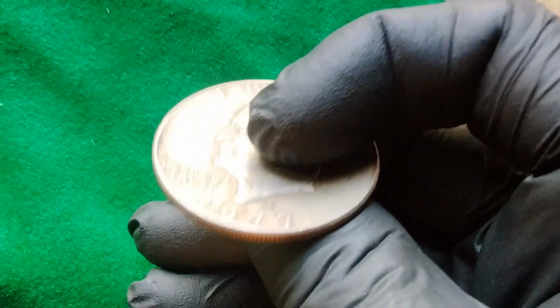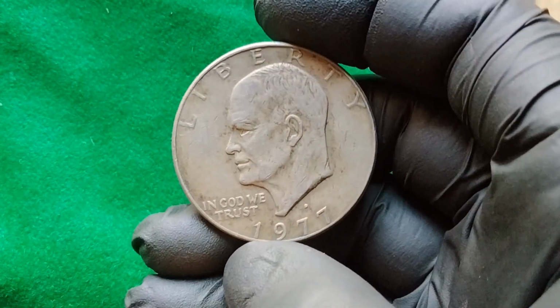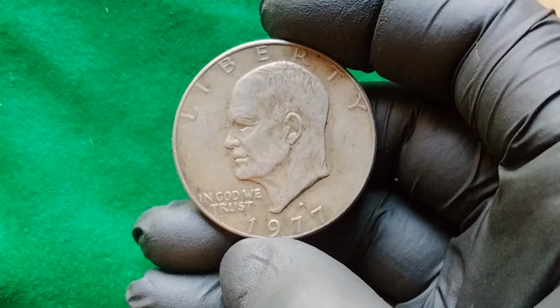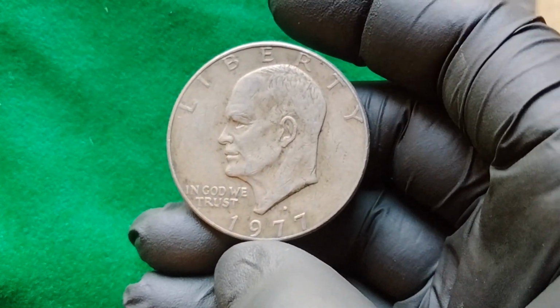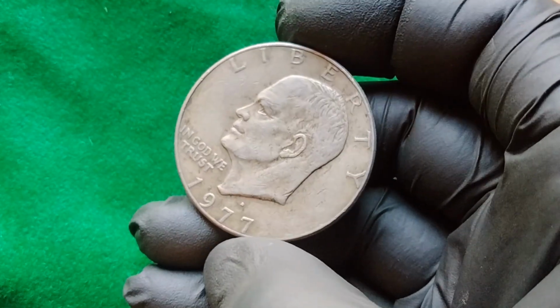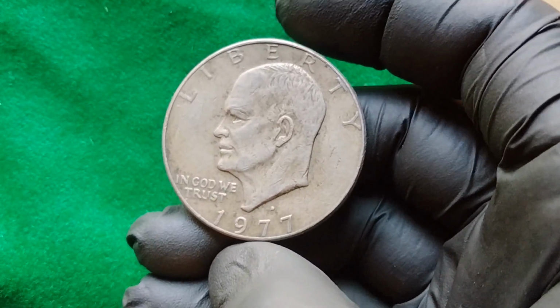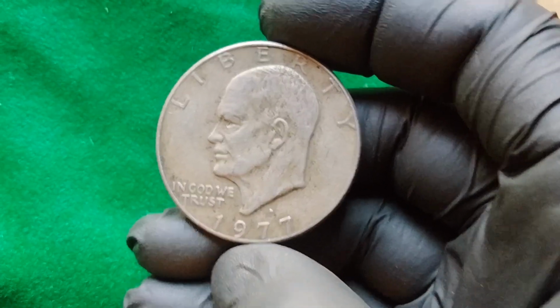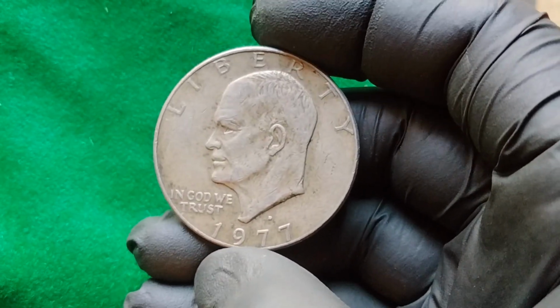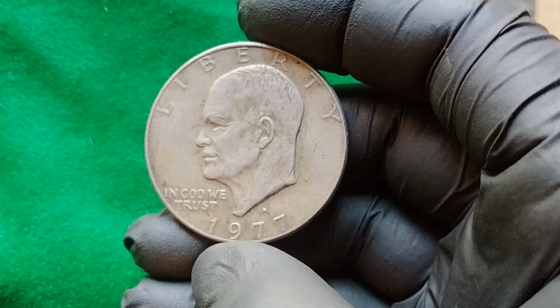The reverse includes the inscriptions United States of America and $1, which identify the country of origin and the denomination of the coin. The motto E pluribus unum, meaning out of many one, also appears on the reverse, symbolizing the unity of the United States.